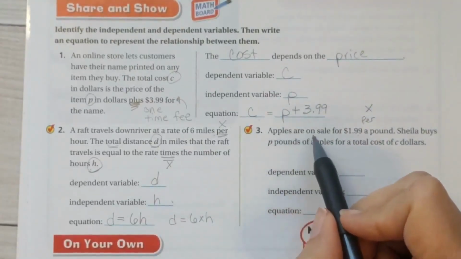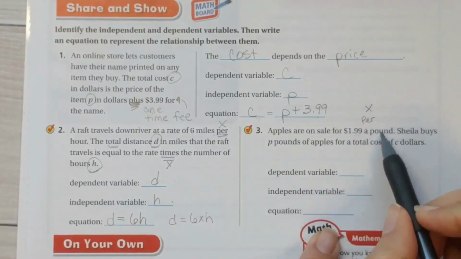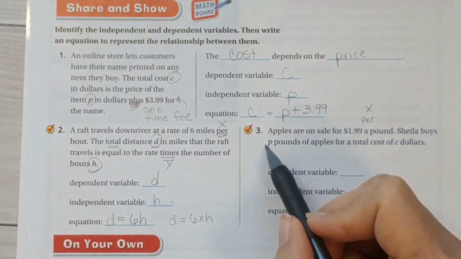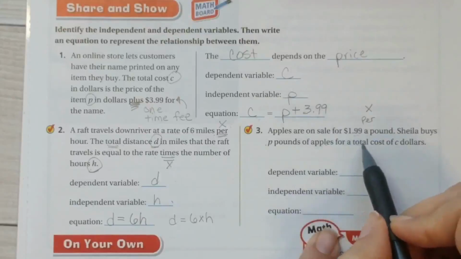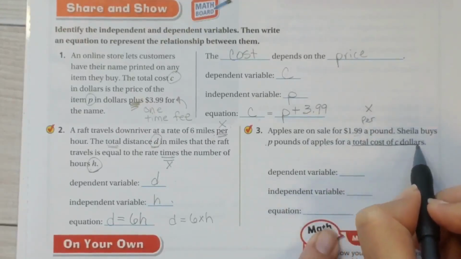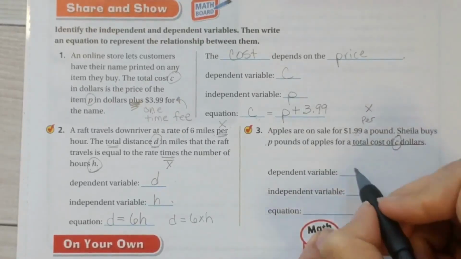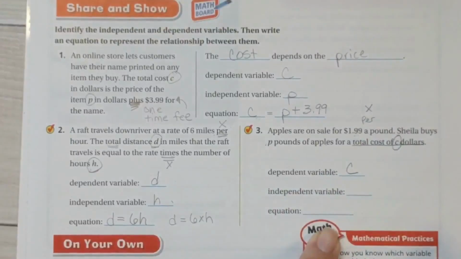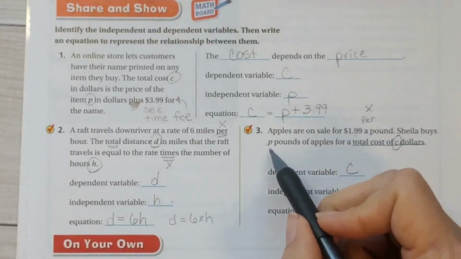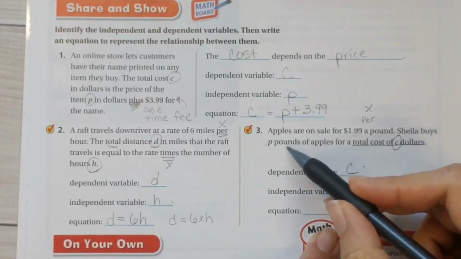All right, so apples are on sale for $1.99 per pound. Sheila buys P pounds of apples for a total cost of C dollars. So our total cost of C dollars, this tells us our dependent variable. All right, the independent variable, the one that controls the cost, is how many pounds we buy.